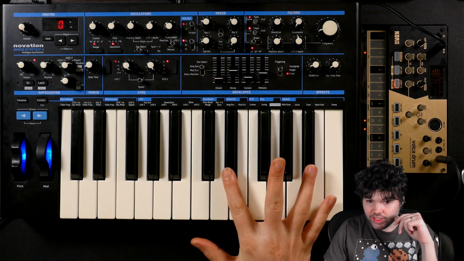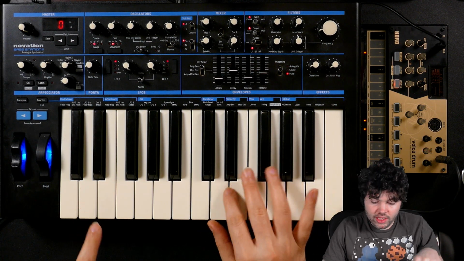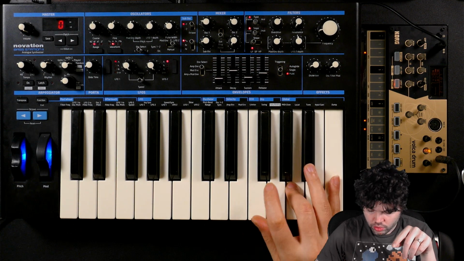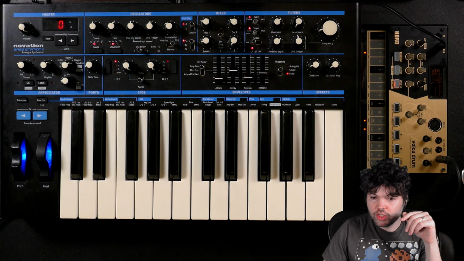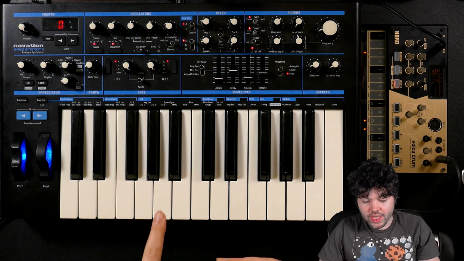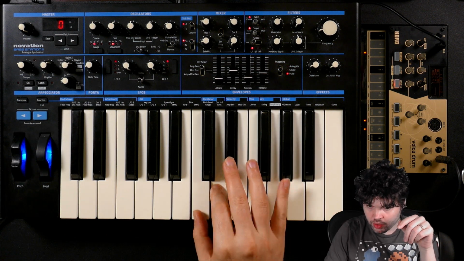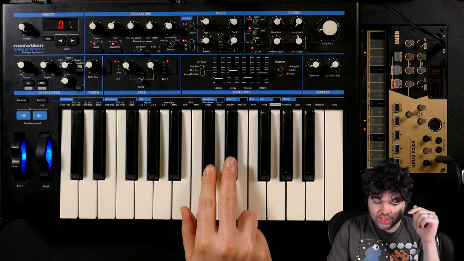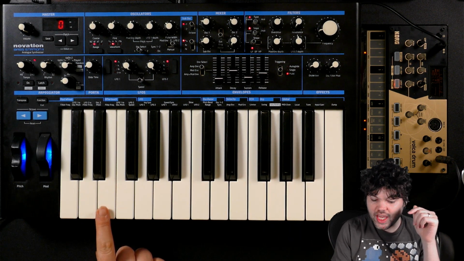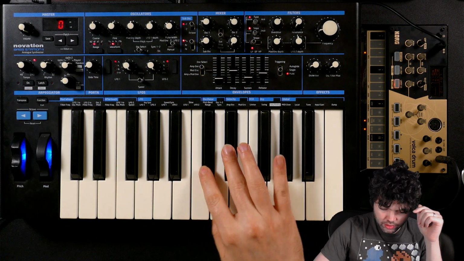Now 2 flats is known as Dorian. D is the relative scale. Next is going to be Aeolian, also known as minor. A is the relative. The next one is going to be 3 flats. It's going to correspond to E, the Phrygian mode.